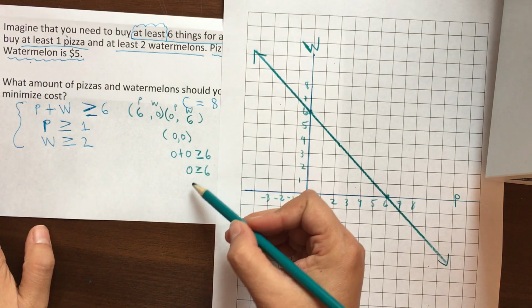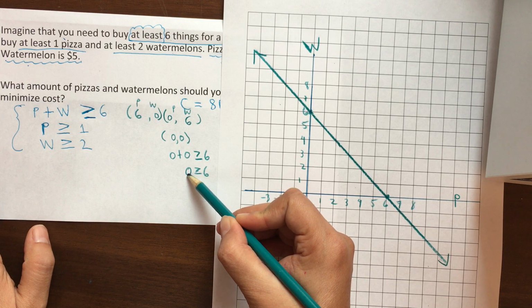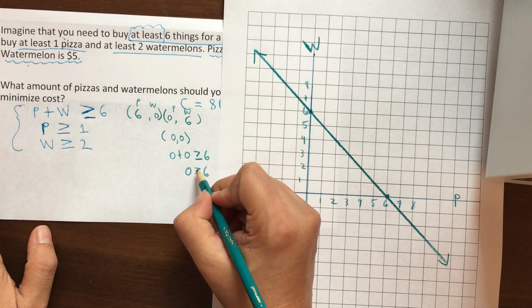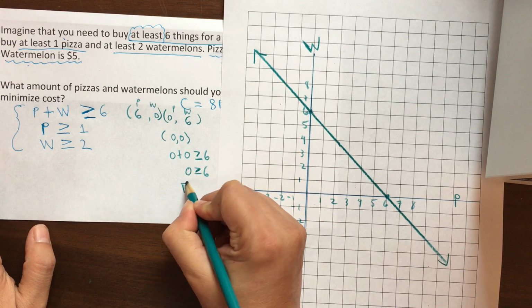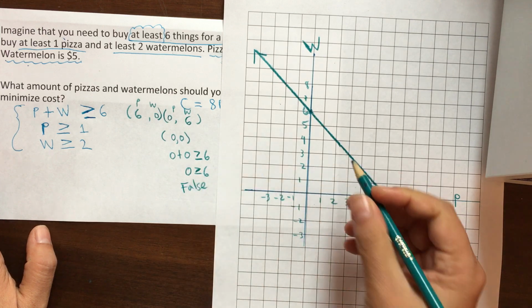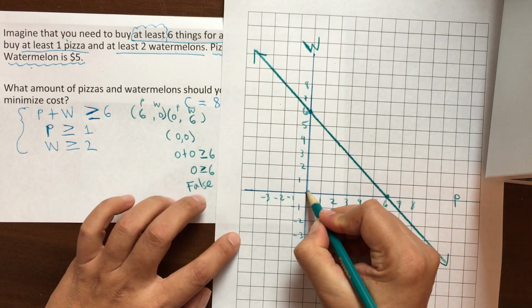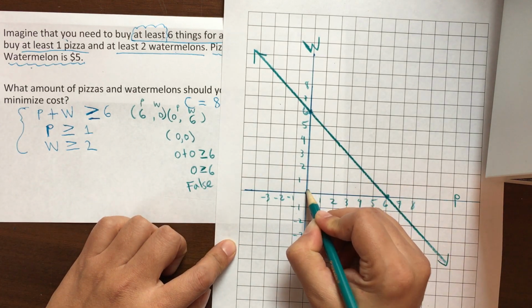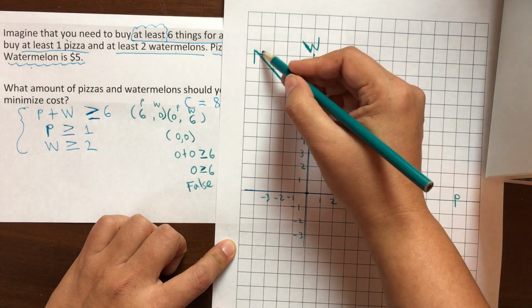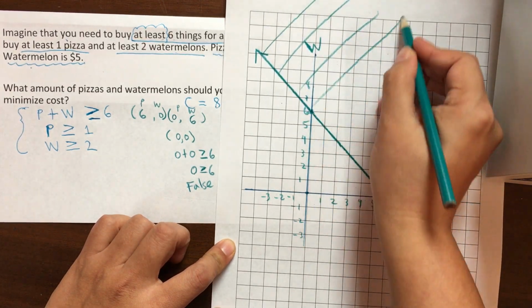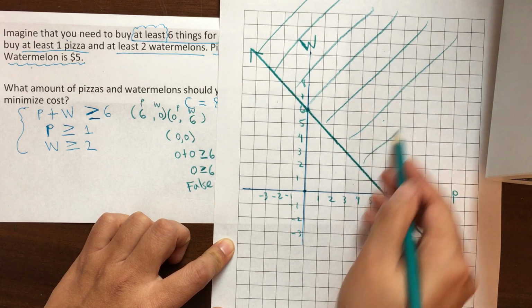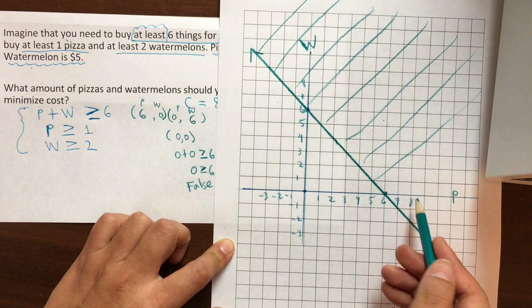Is that true? No. 0 is actually less than 6, so this is false. Since this is false, this means that this is not a solution. So I'm going to go over to the other side and shade the other side of the line.